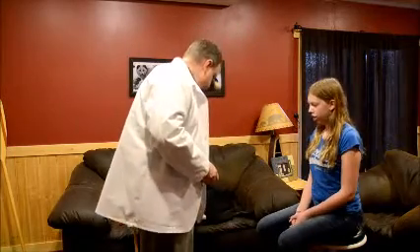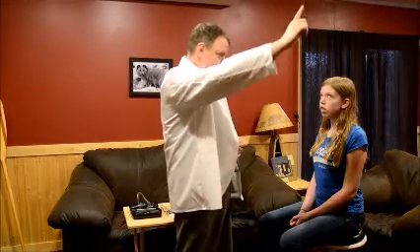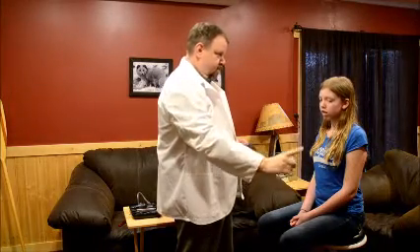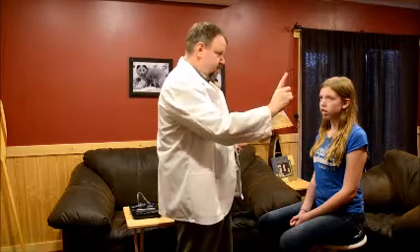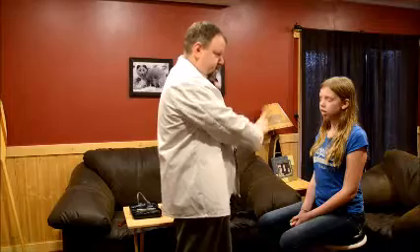So I'm also going to check the extraocular motor movements. I'm going to do this using an H shape. So what I want you to do, Kenzie, is just follow my finger. So I'm going to come over, and then up, down, up. Just follow with your eyes. Perfect. Up, down.